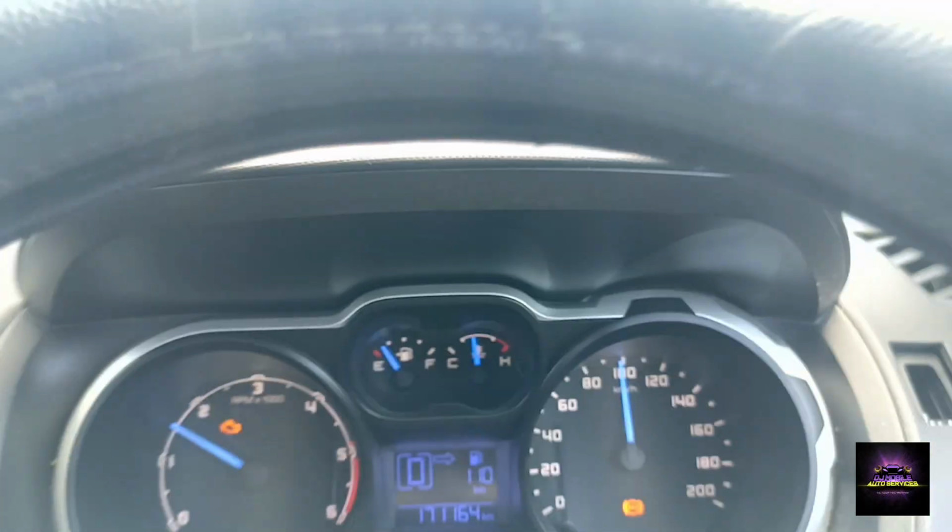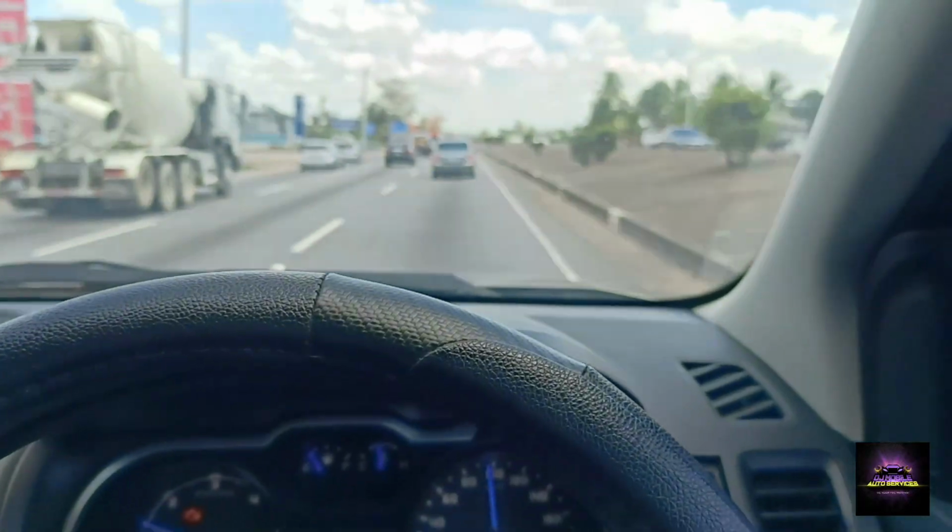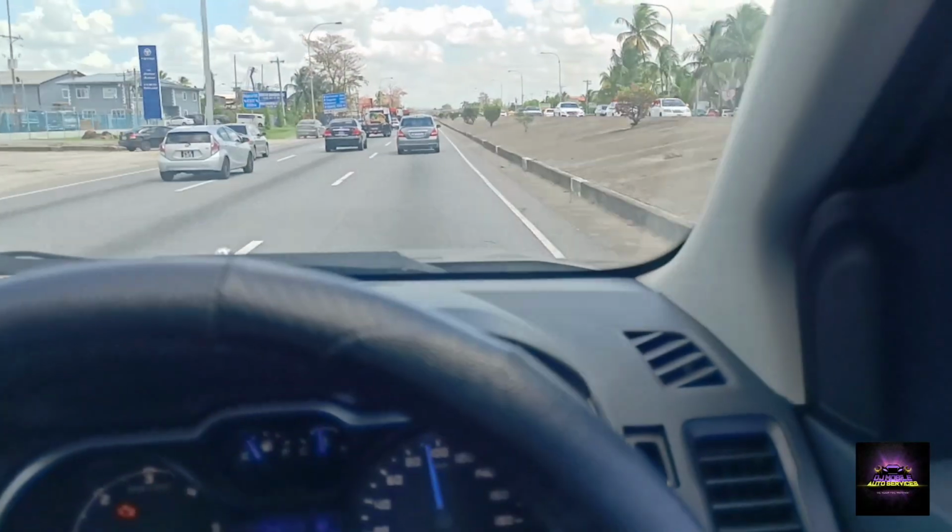Hey, what's up? So we got a 2013 Ford Ranger T6 model. Customer complaint that we have some lights on the dash and he's not sure exactly what they are and what they're about. So let's see if we could dive into it.